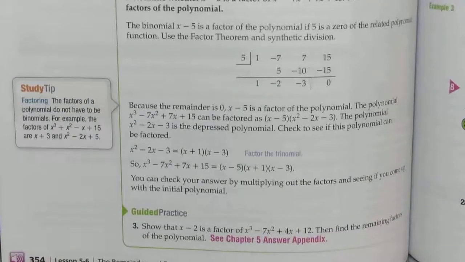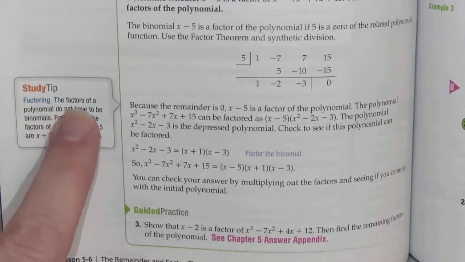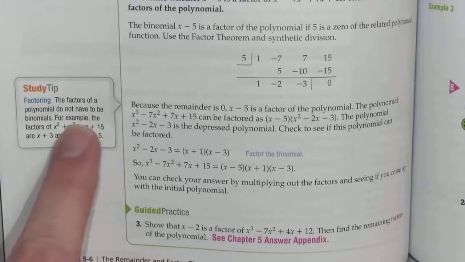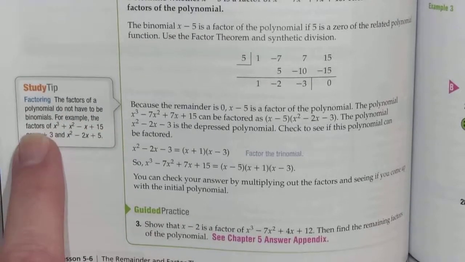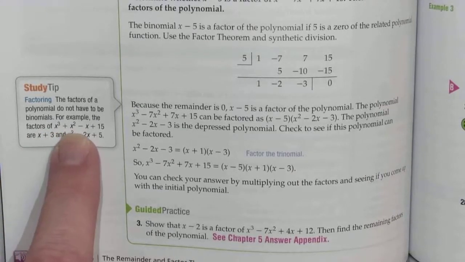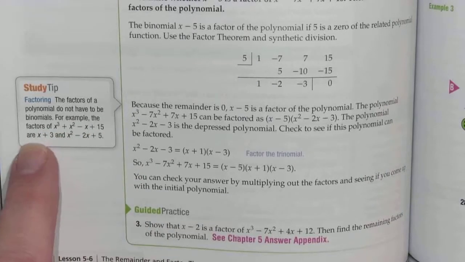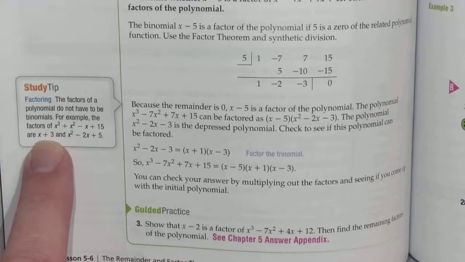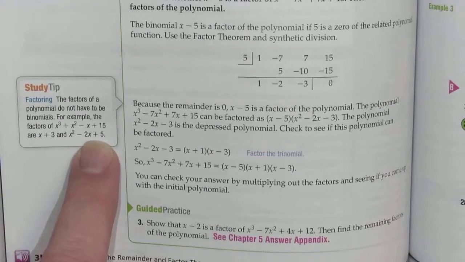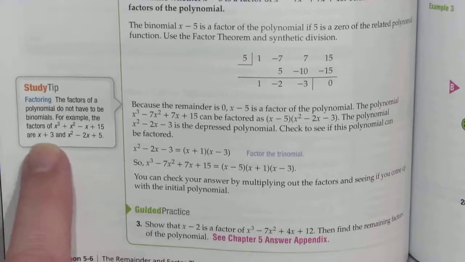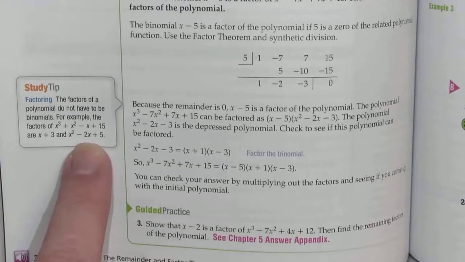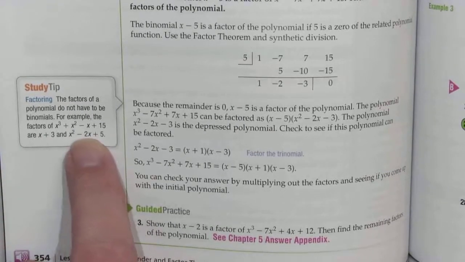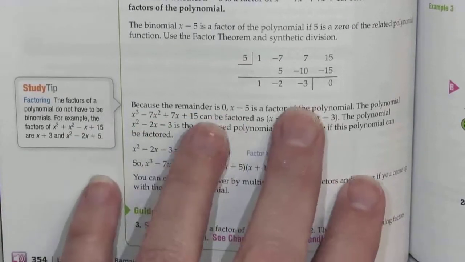Let's focus again. The factors of a polynomial do not have to be binomials. For example, the factors of x cubed plus x squared plus or minus x plus 15 are x plus 3 and x squared minus 2x plus 5, because x plus 3 factors out, but then this doesn't factor anymore. So at that point we're finished. You don't have to get everything down to binomials, but if they don't go, then you're finished.